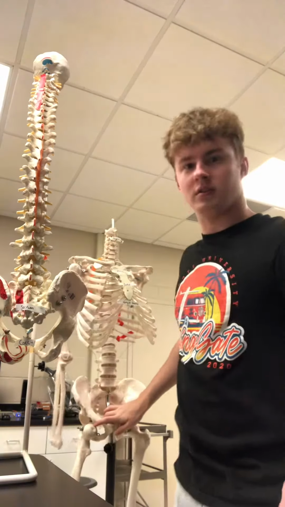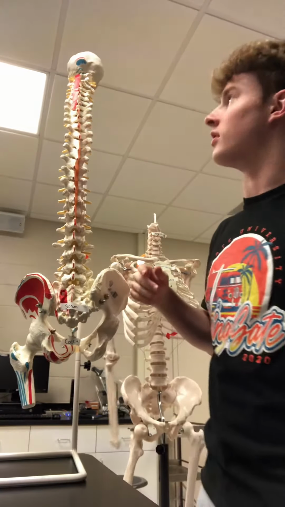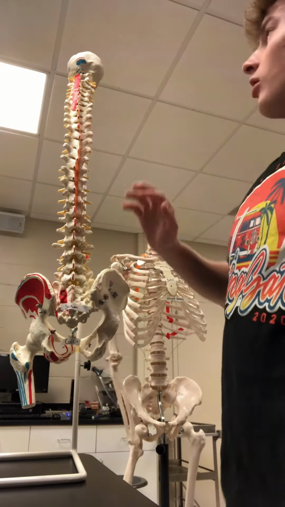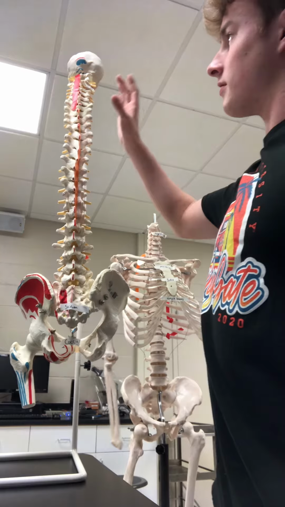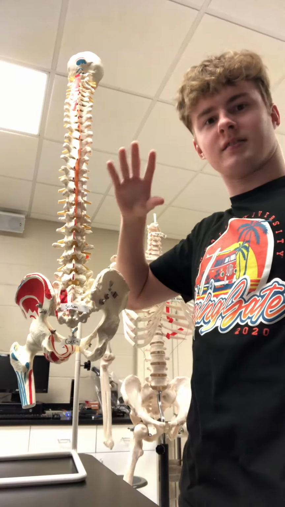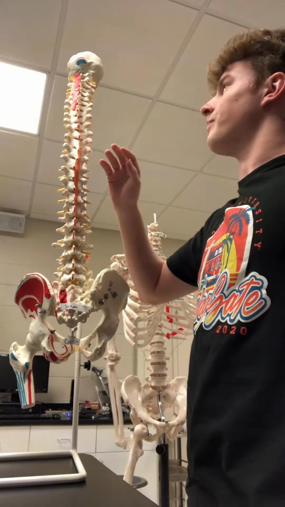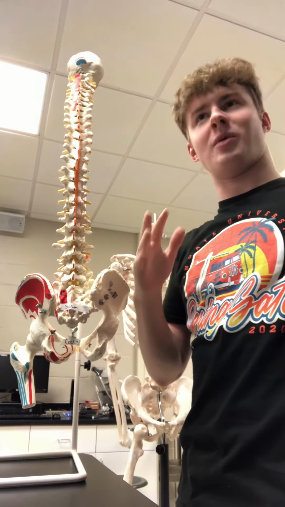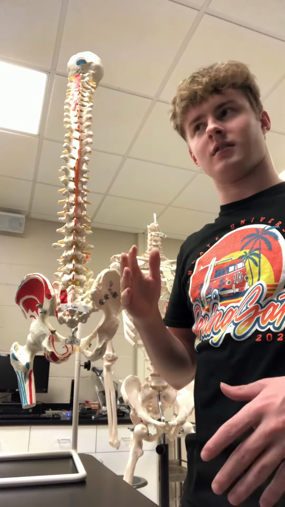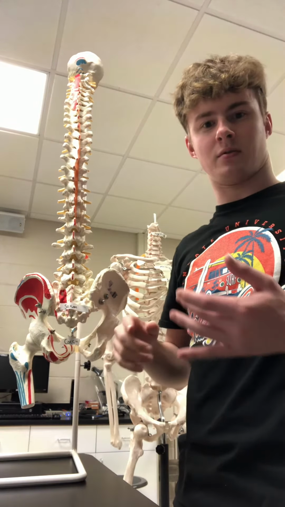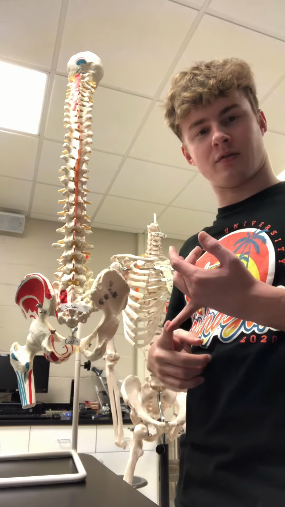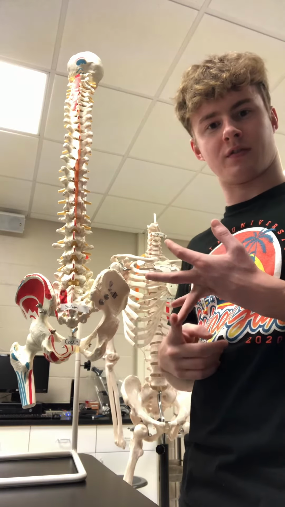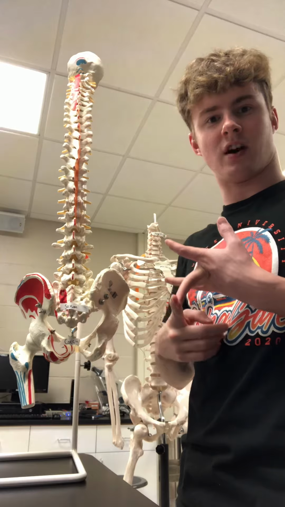And moving on to the vertebral column. Starting at the very top, you have your cervical vertebrae, and there's 7 of those. A nice little way to remember how many there are of each is the times you would eat during the day. So 7 cervical, 12 thoracic, and 5 lumbar.